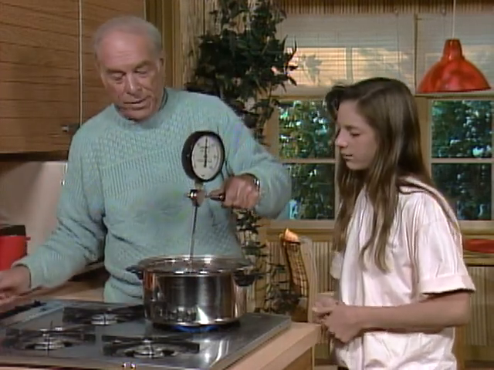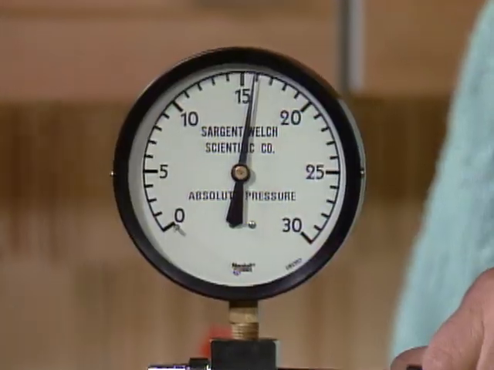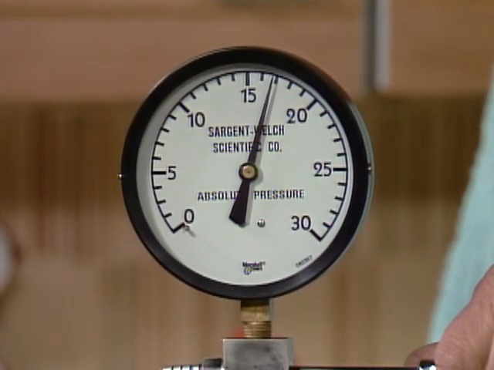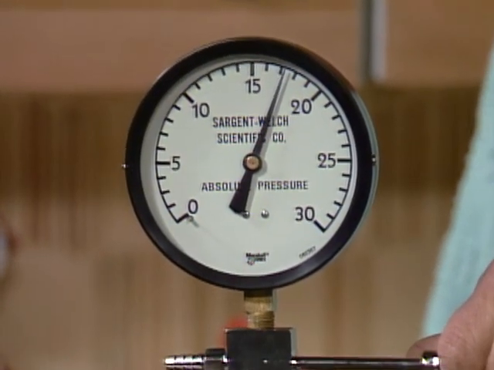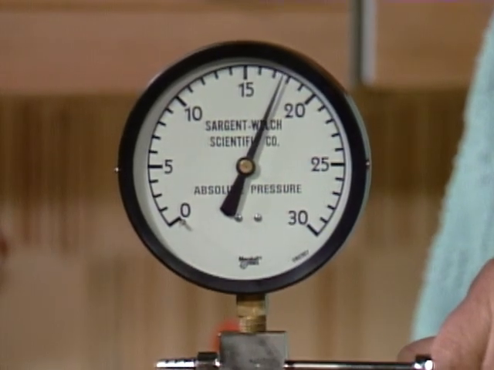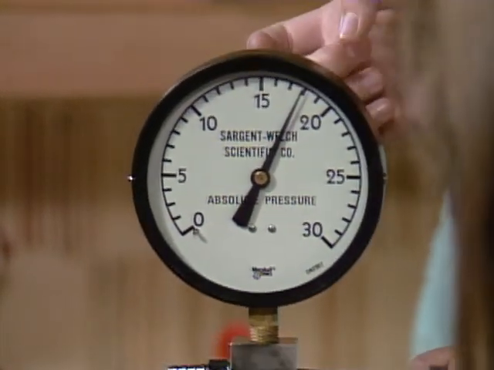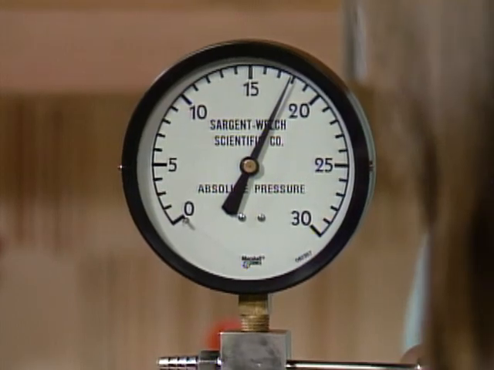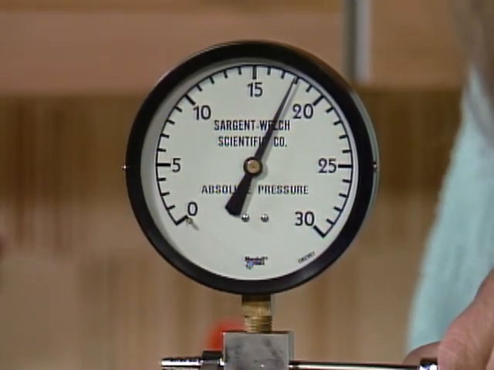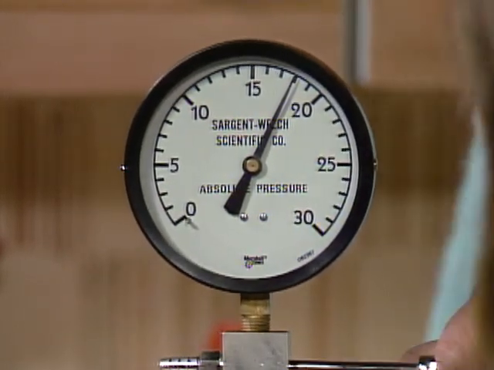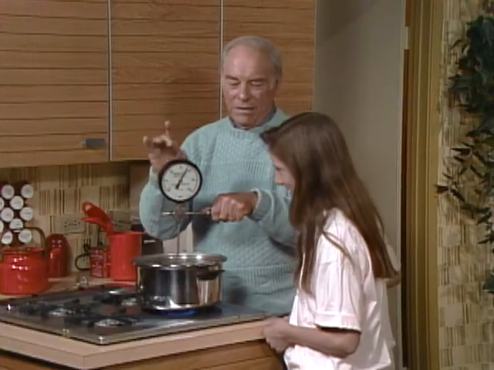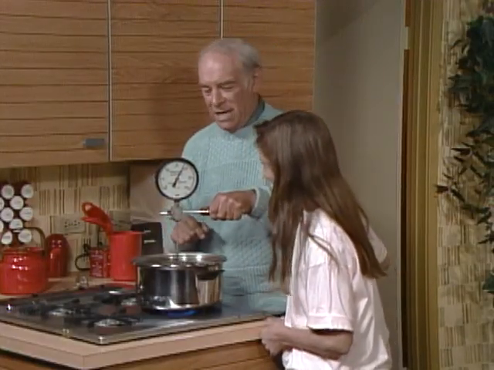And now what's the pressure? The pressure is going up from 14. It's 17.8. 17.8? Yes. Oh, now it's 18. Okay, 18.